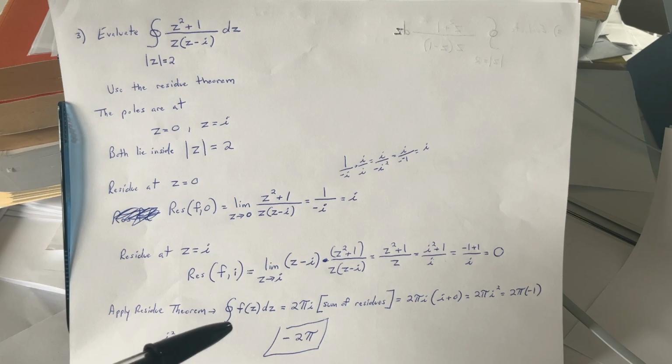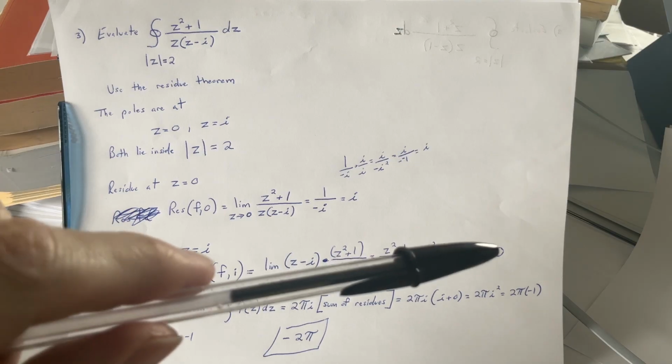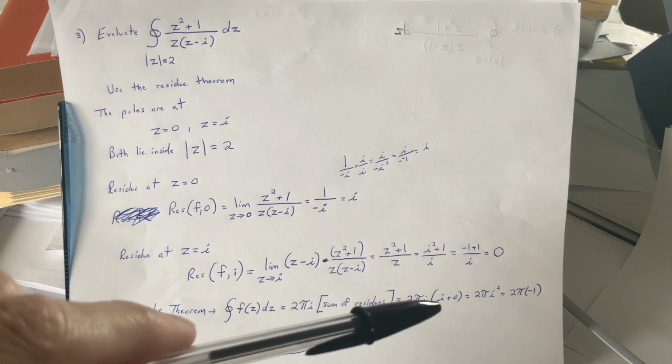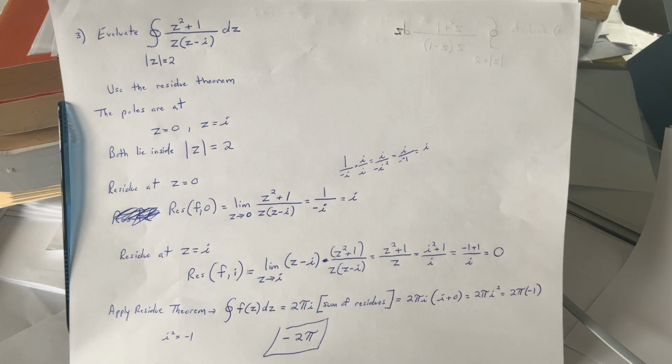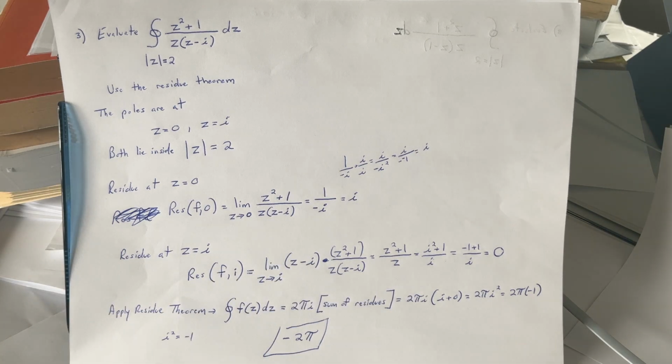For this integral, f of z dz equals, remember, 2 pi i times the sum of the residues. Well, the sum of the residues is 0 plus i plus 0. So this would be 2 pi i times i, 2 pi i squared, 2 pi times negative 1, and we just arrive at negative 2 pi for the answer there. Okay, so that takes care of number 3.